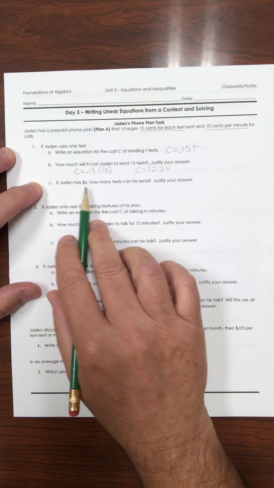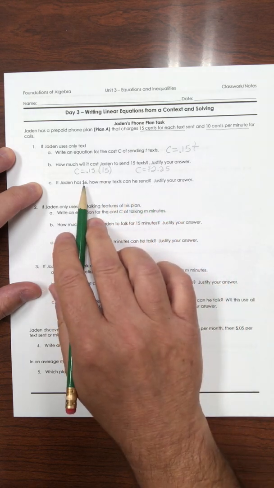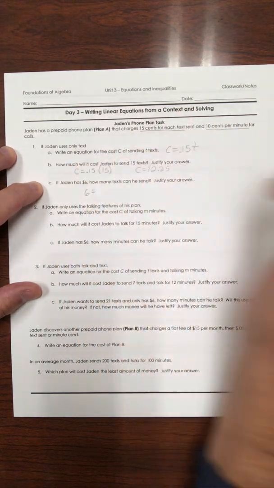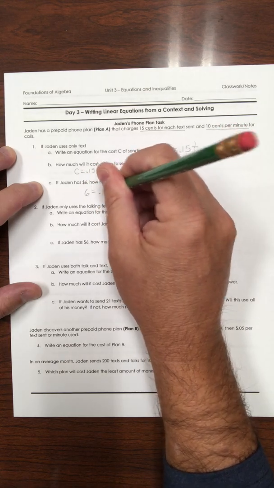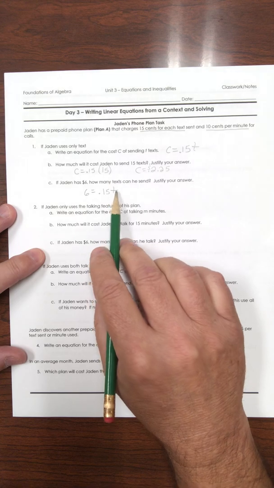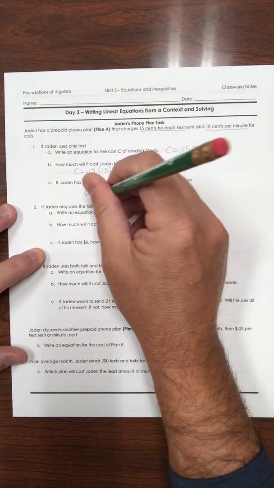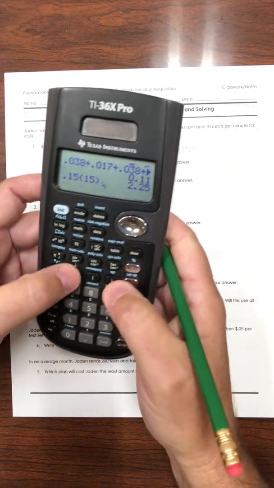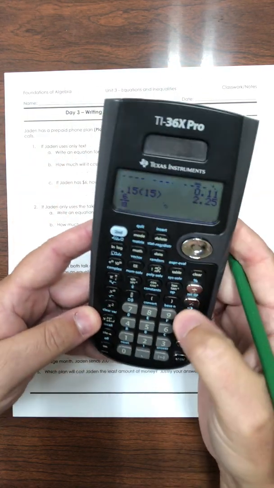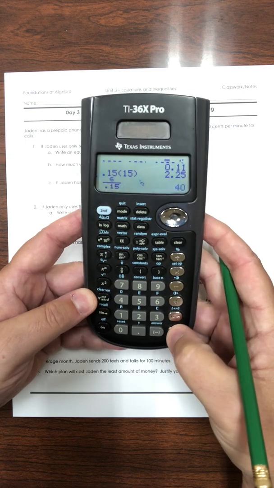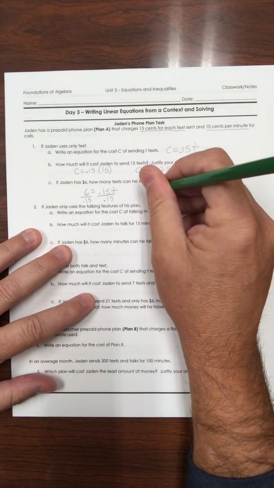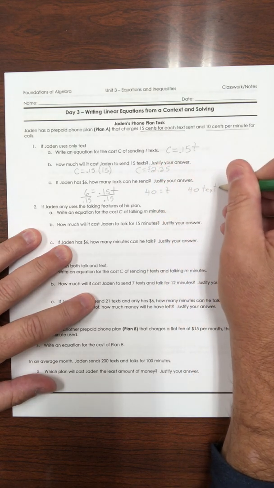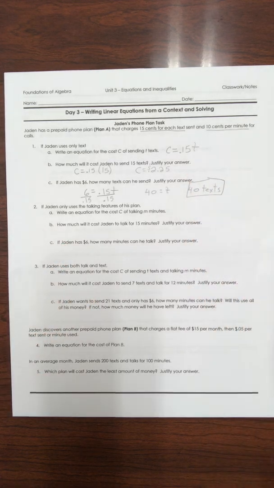If Jaden has $6, how many texts can he send? So now we know how much he's spending, what the cost is going to be. So we're going to take that 6 and plug it into that capital C. So now basically we're trying to figure out how many texts. We're trying to solve for that T. So we need to divide both sides by 15 cents. Create a fraction. 6 goes on top, 0.15 on the bottom, and that gives me 40. So 40 equals T, or 40 texts. So he can send 40 texts.